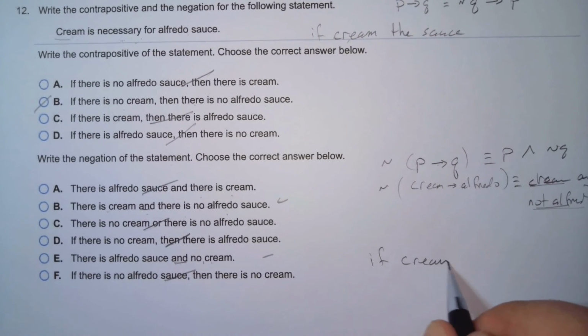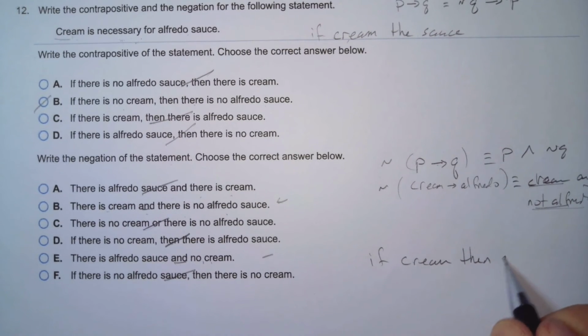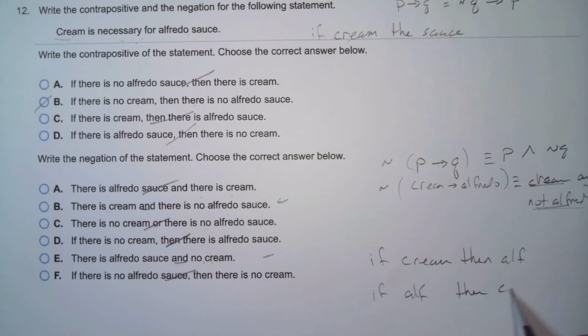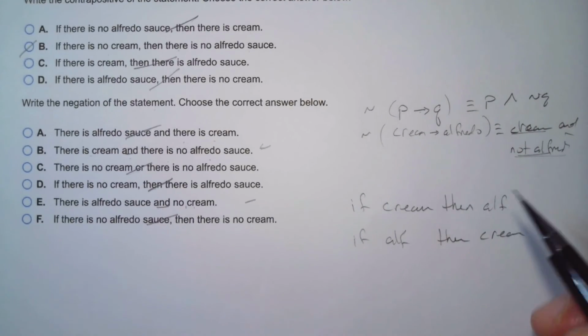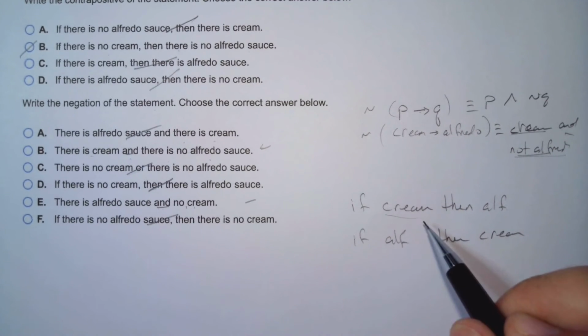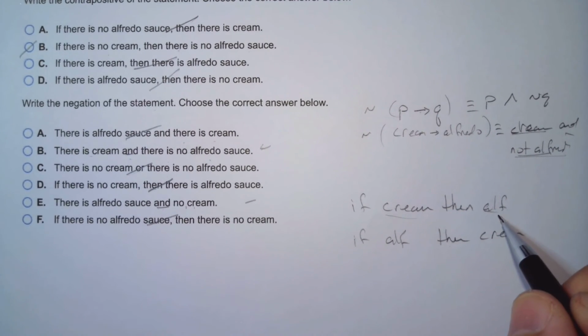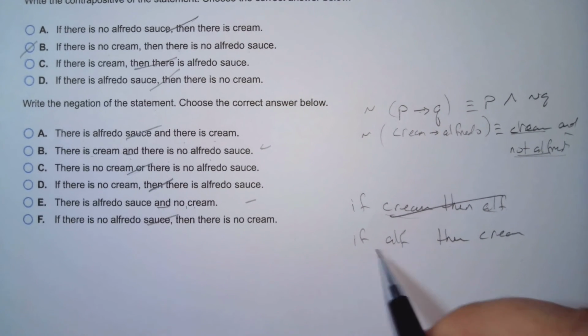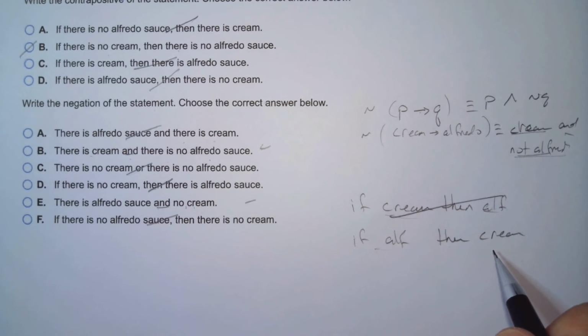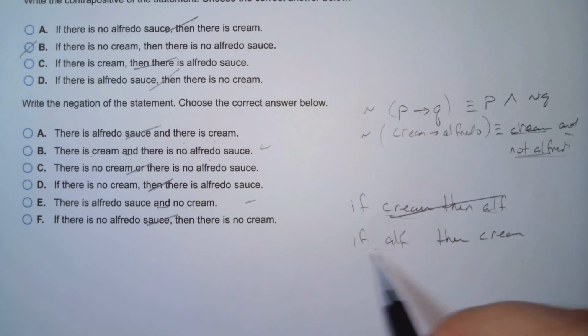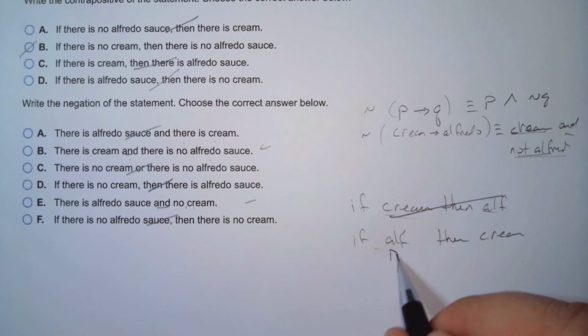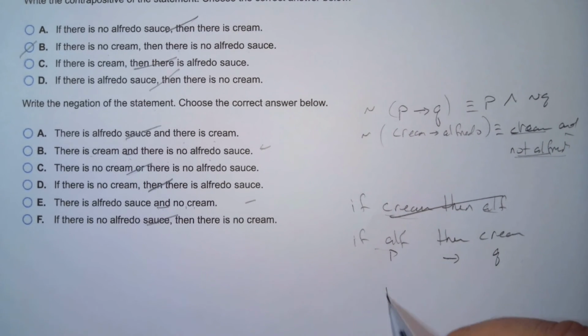Is it true if cream then Alfredo, or if you have Alfredo then you have cream? Which one's always true? This has to be the true statement. So this is P and not Q. So if you have Alfredo and no cream.